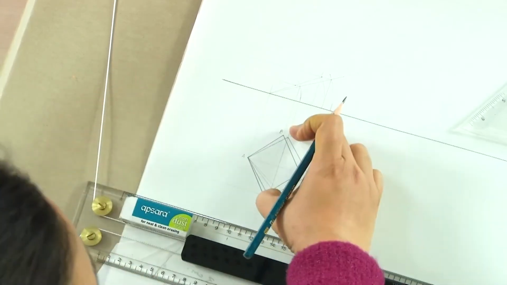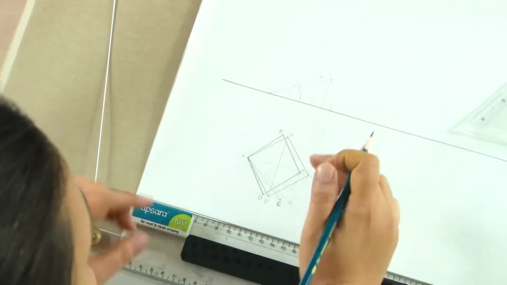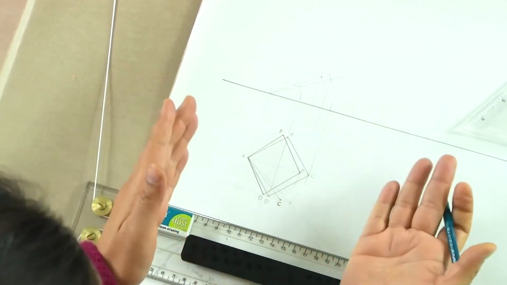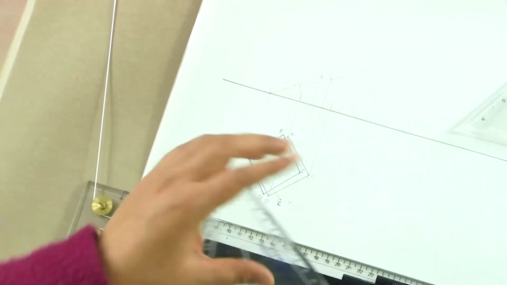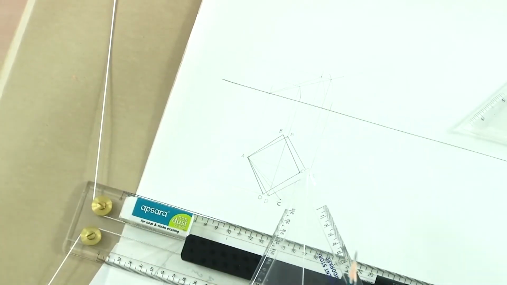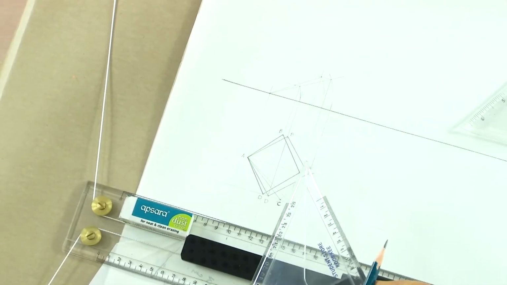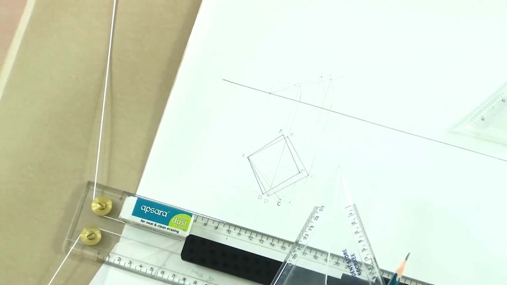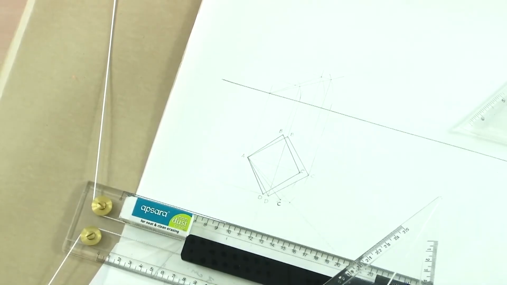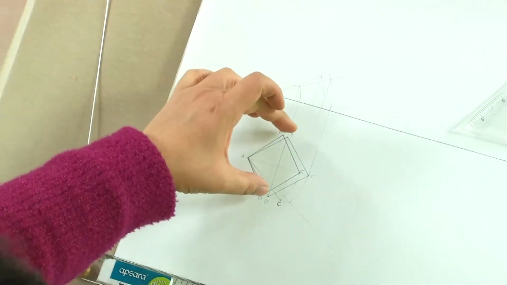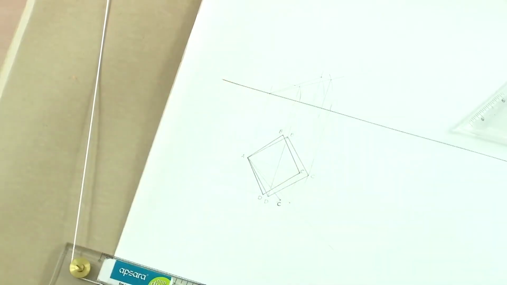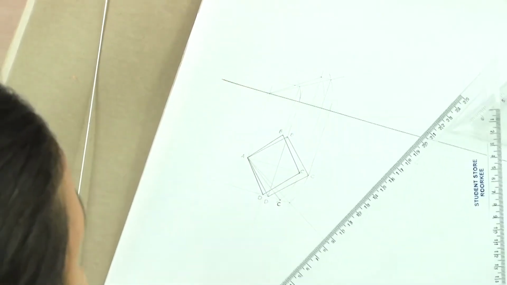This line, which was originally perpendicular, even when we tilted this plane by 30 degrees to HP, remained parallel to HP, and then when we inclined this entire plane, it became inclined to VP by 60 degrees. So, we still have the true length of this diagonal BD, because it is still remaining parallel to HP.